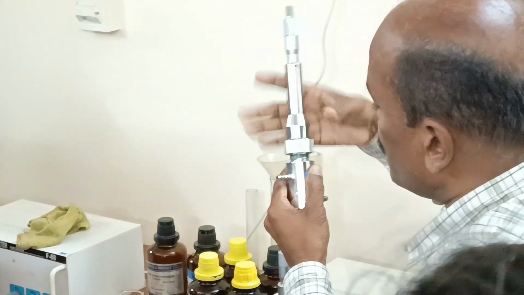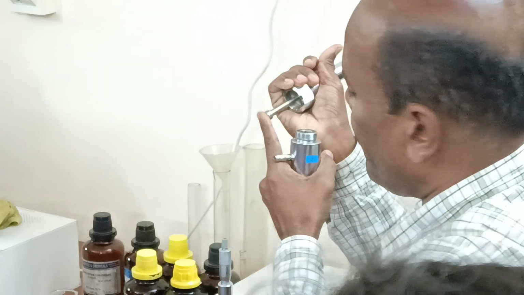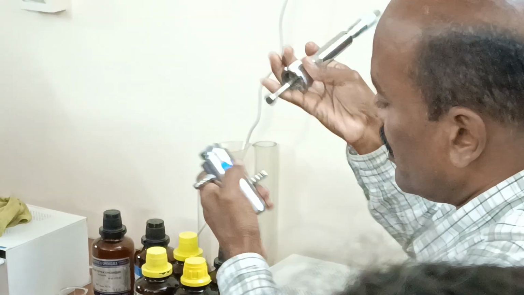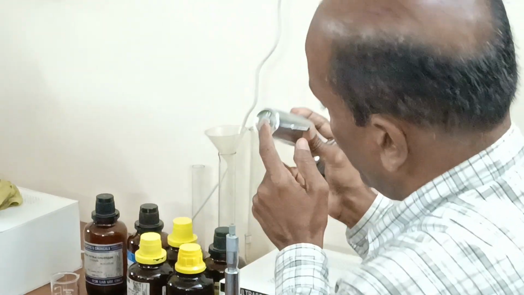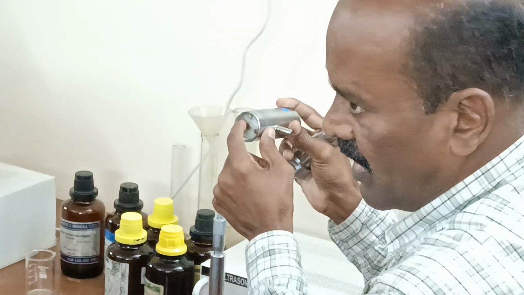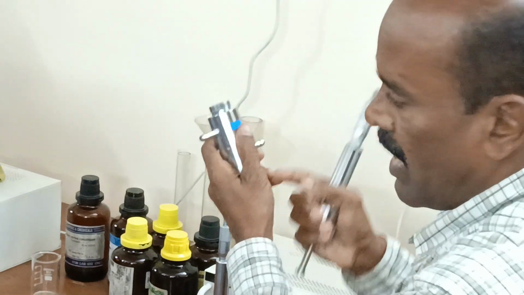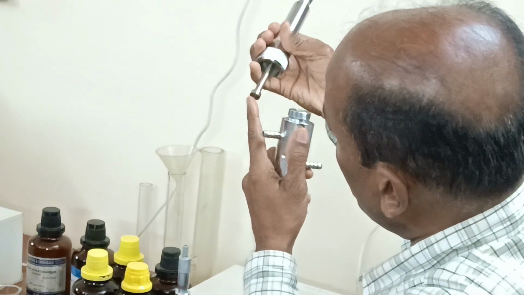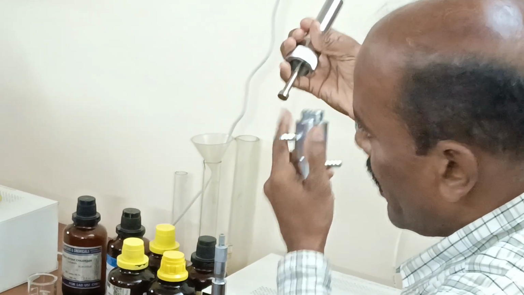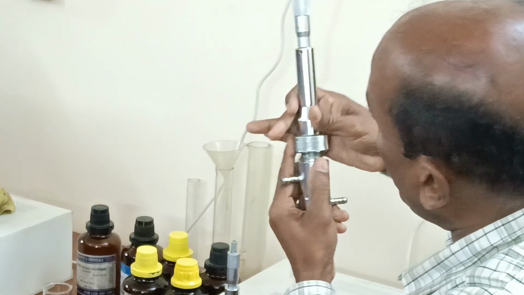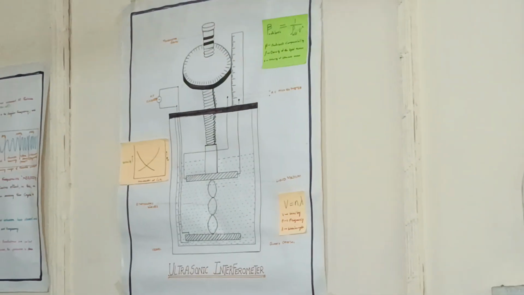Here there is a reflector. The piezoelectric crystal produces sound and sends it into the liquid column, and the sound gets reflected back by the reflector and produces stationary waves.